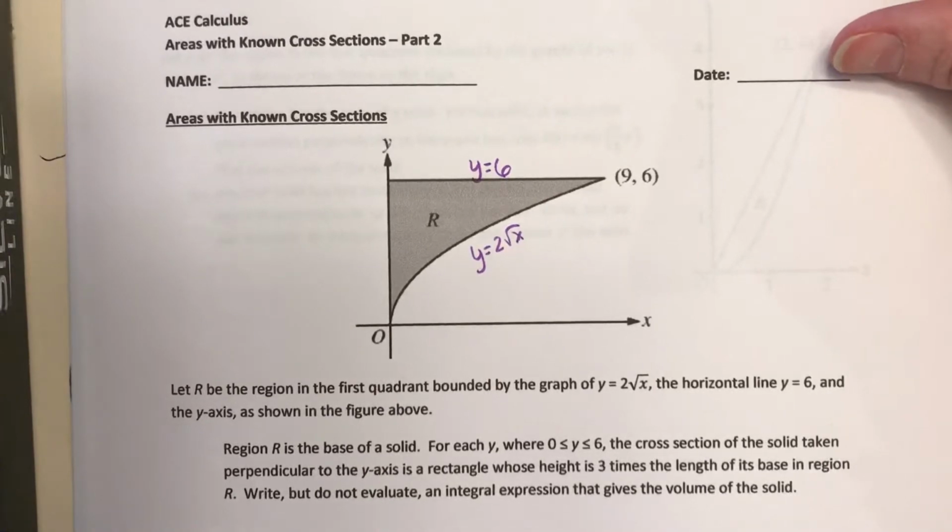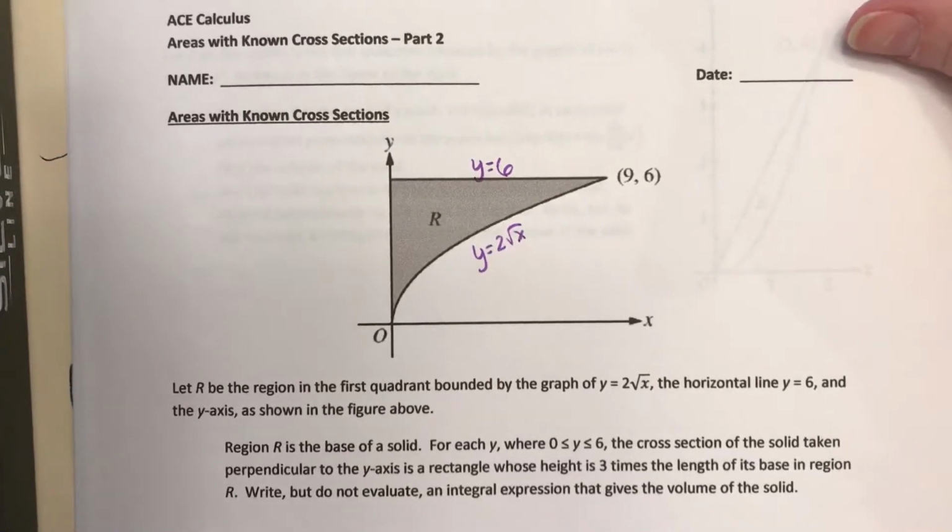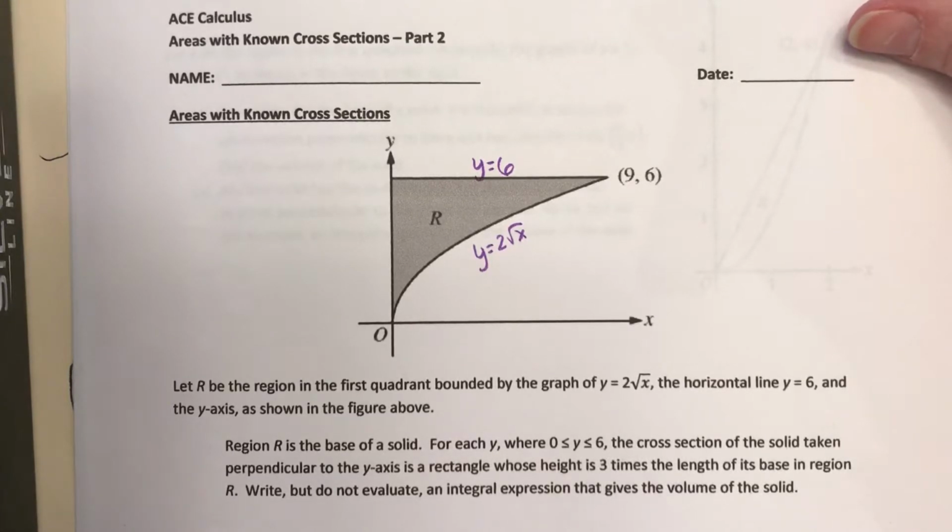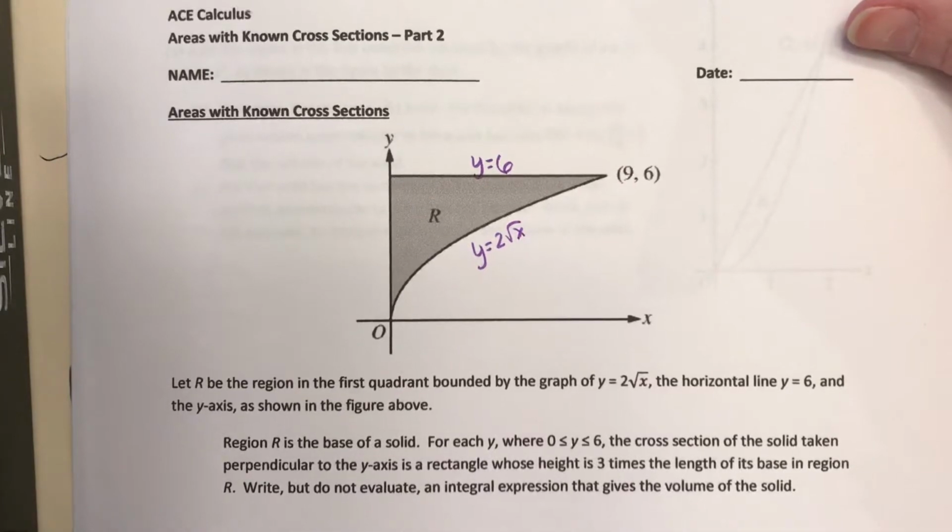For each y between 0 and 6, the cross-section of the solid taken perpendicular to the y-axis is a rectangle whose height is 3 times the length of its base in region R. Write but do not evaluate an integral expression that gives the volume of this solid.